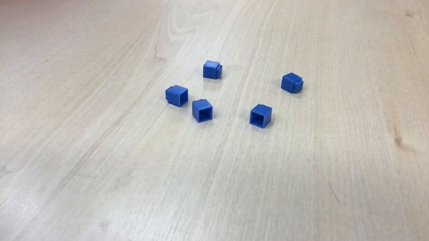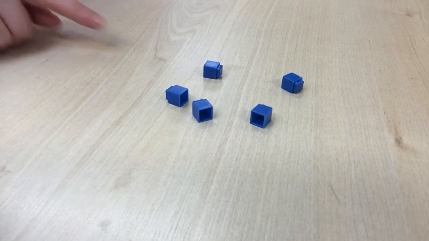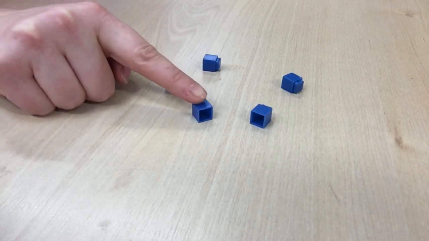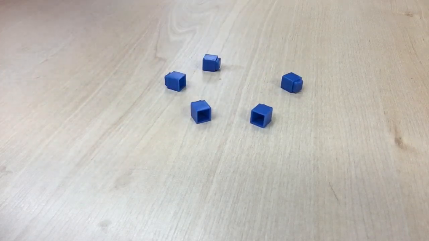So today I'm going to talk to you about a number of principles that we expect our younger mathematicians to be concrete in. Now, the first one is the one-to-one principle, and that basically means that the children can say the numbers of objects and keep track of the objects that they have counted. So, for example, 1, 2, 3, 4, 5.